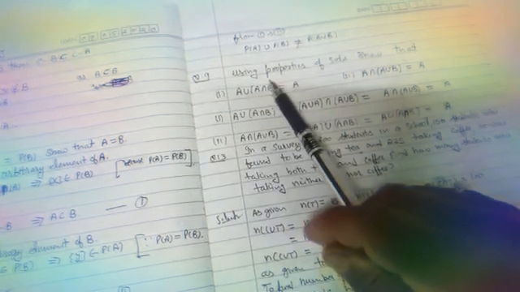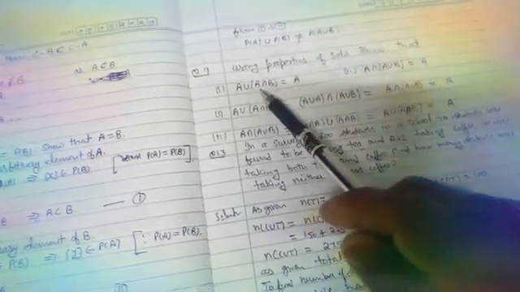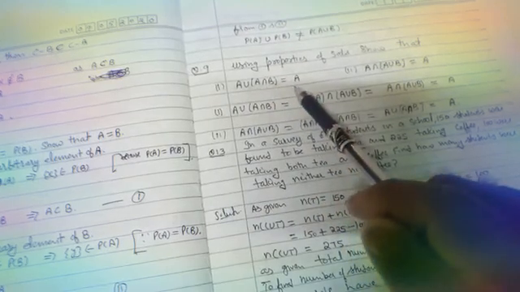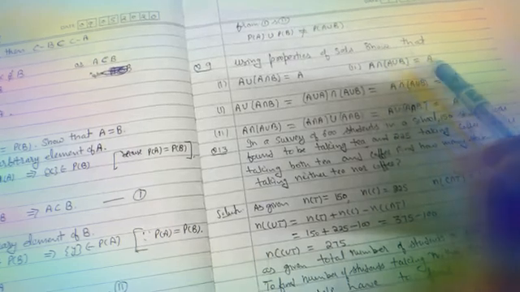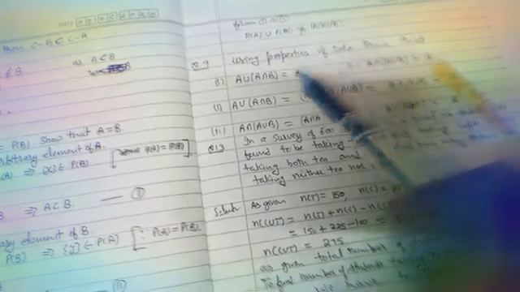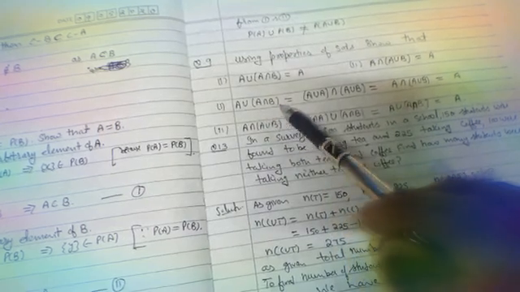Now similarly, using the properties of sets, show that A union (A intersection B) is equal to A, and A intersection (A union B) is equal to A. We have to prove this. So for that, see here the solution: A union (A intersection B).